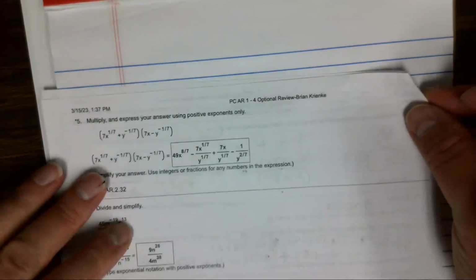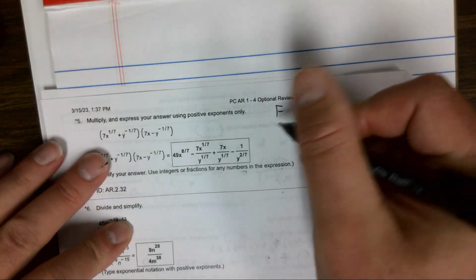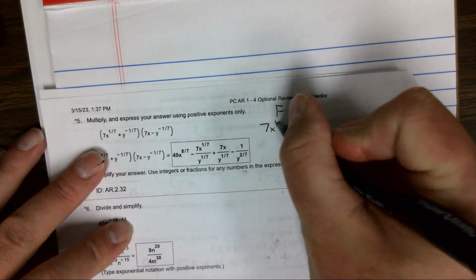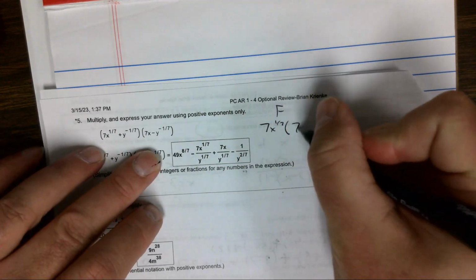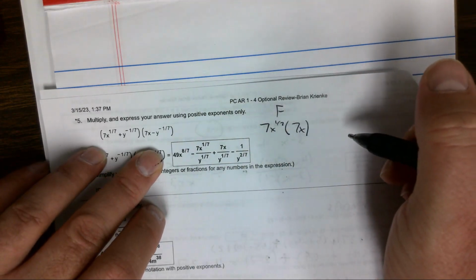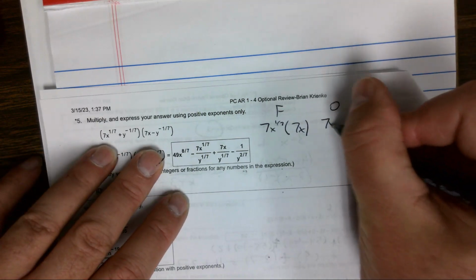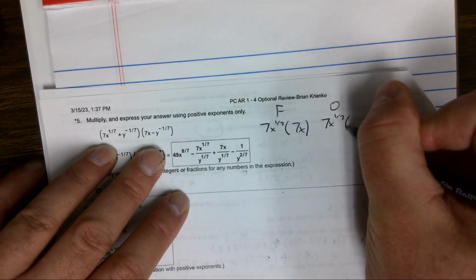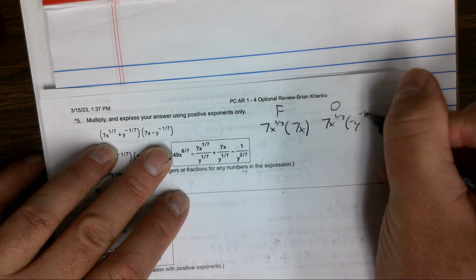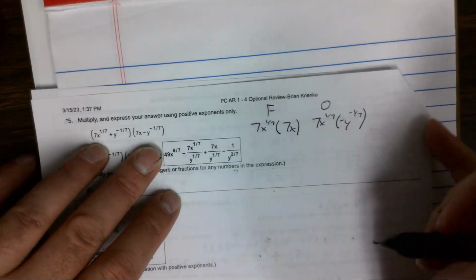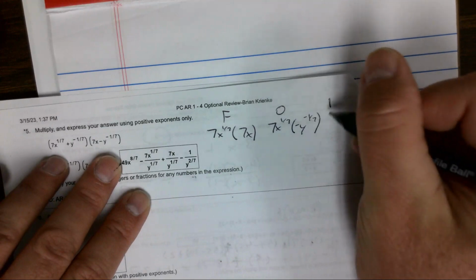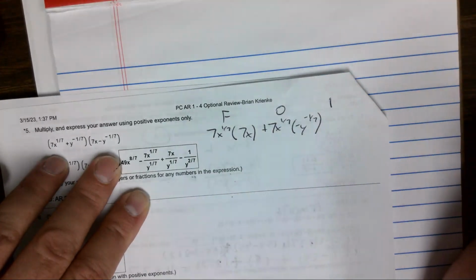For number 5, this one you're doing FOIL. So for the F, you're doing 7x to the 1/7 times 7x. And for the O, you're doing 7x to the 1/7 times negative y to the negative 1/7. And then for the I, that means you have to have a plus there.